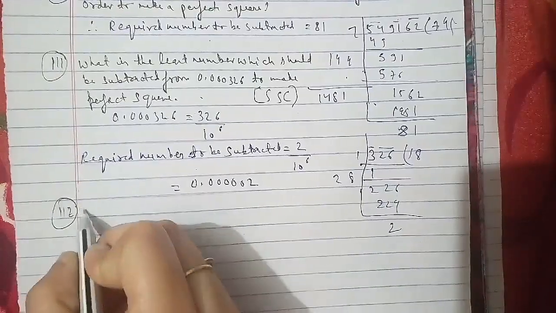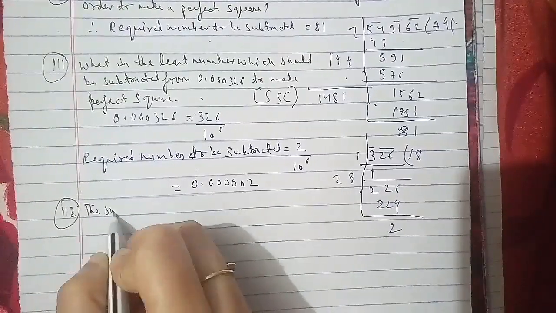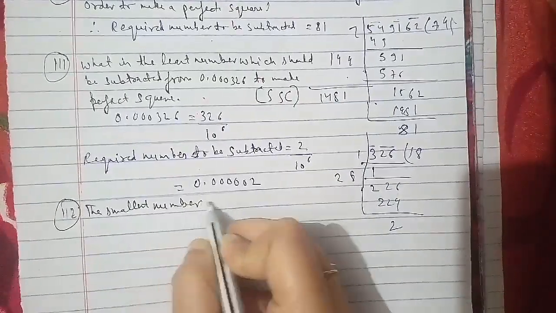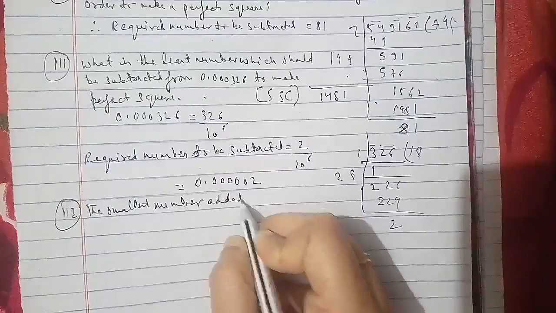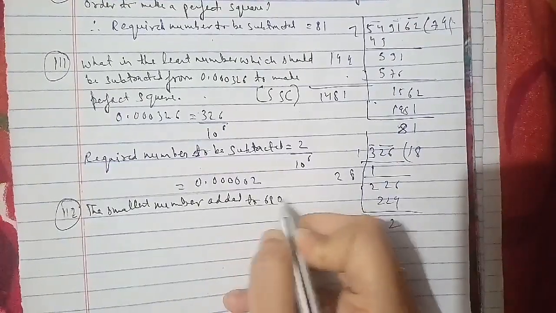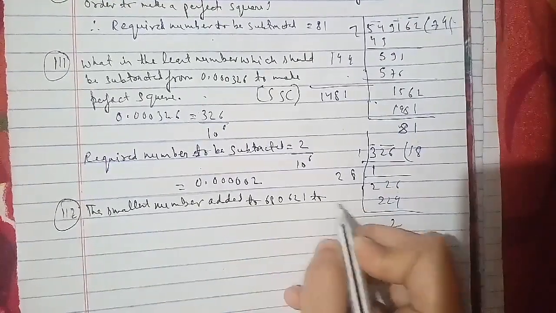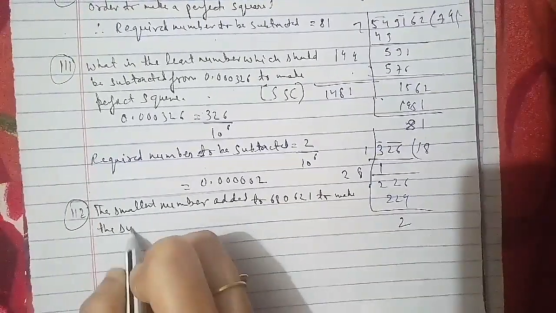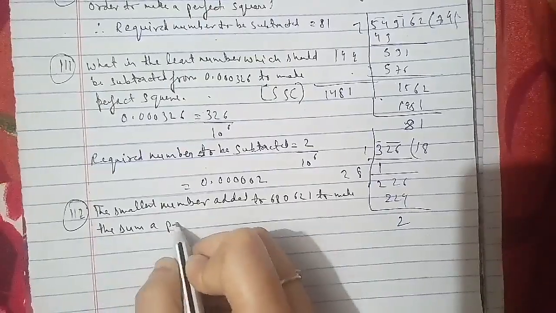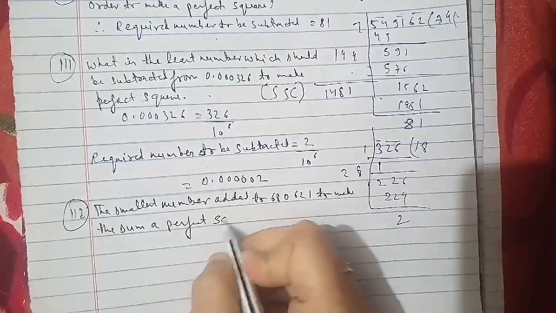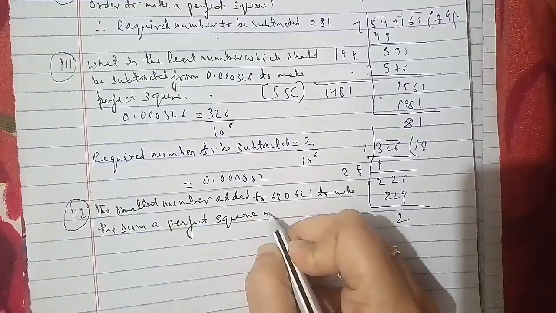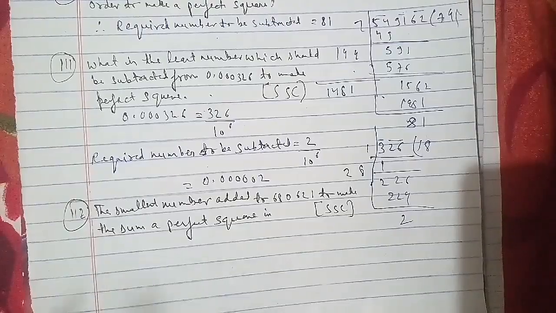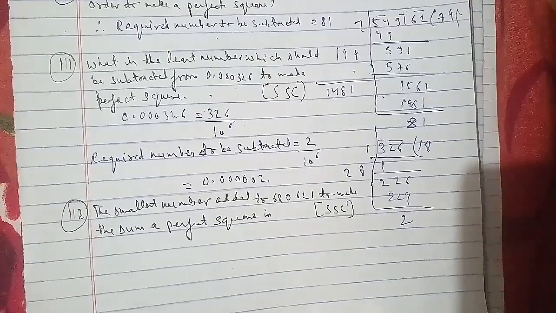Let's go ahead. The smallest number added to 680621 to make the sum a perfect square is. This question was asked in the SSC examination paper. The options we have are 4, 5, 6 and 8, and it is another important question here.